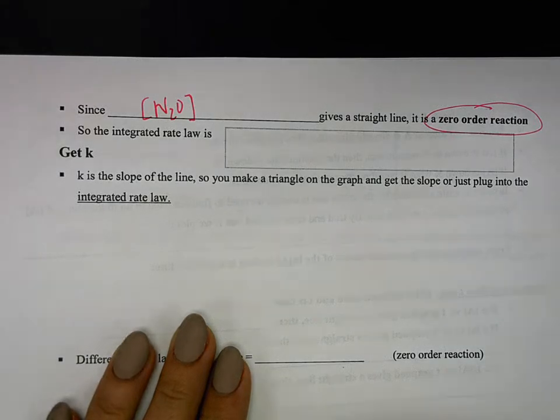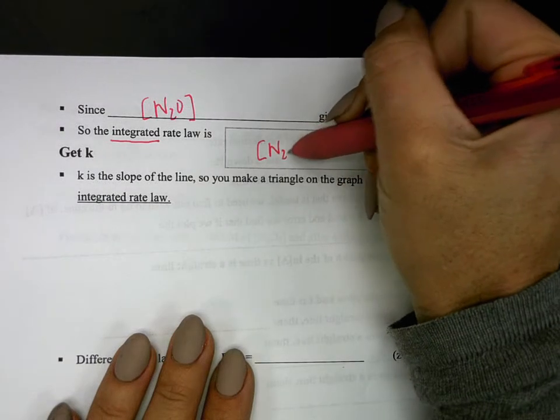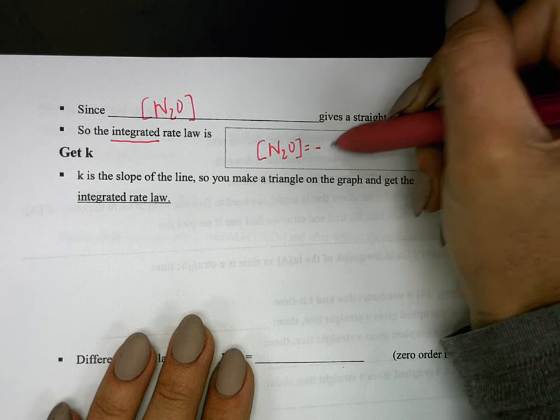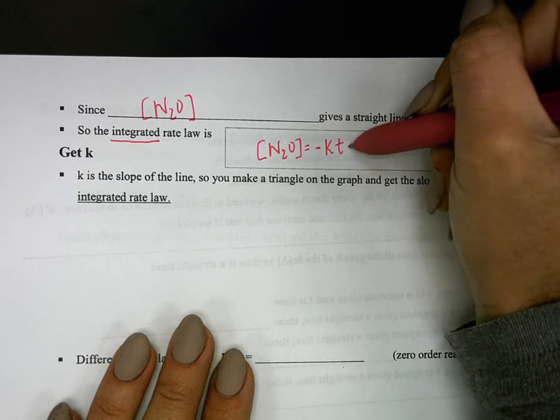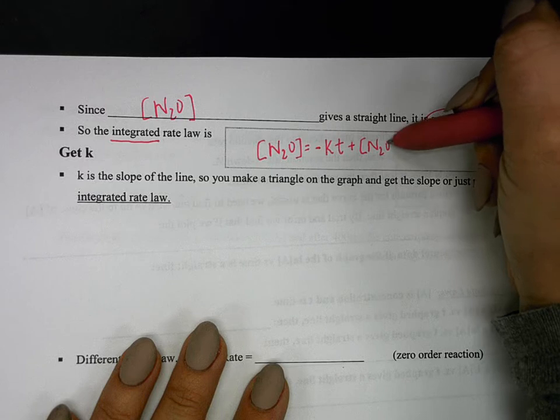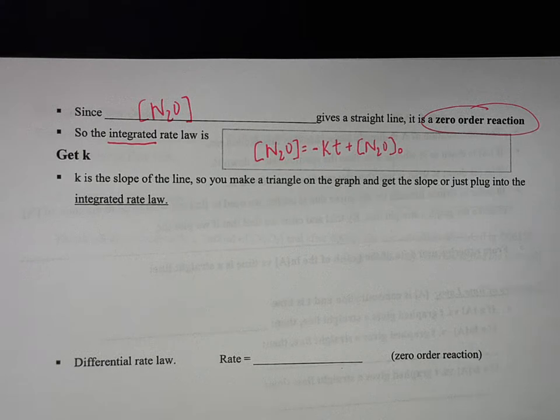So our integrated rate law, remembering integrated is time dependent, would be the concentration of N2O equals negative K times time plus that initial concentration of N2O, whatever we started with. So we're going to get the rate, or our K, is the slope of the line. Okay, so I think we left off with this on Friday.